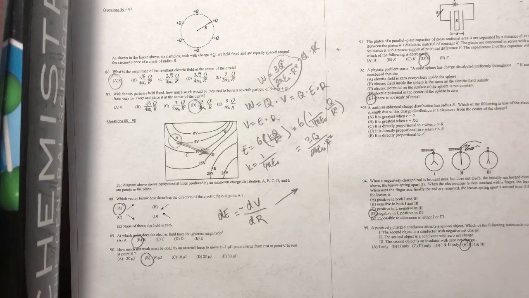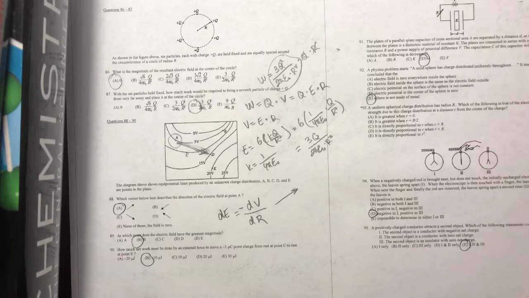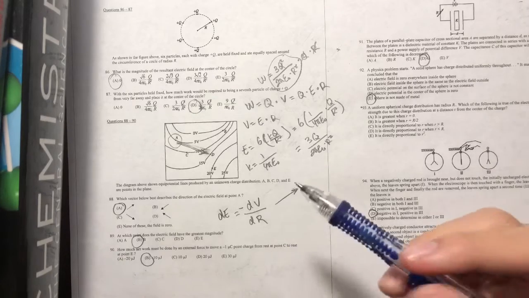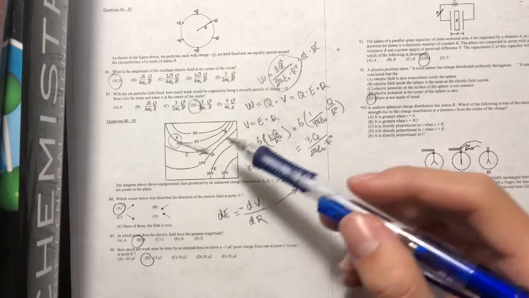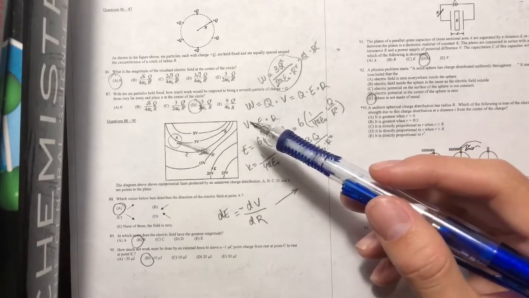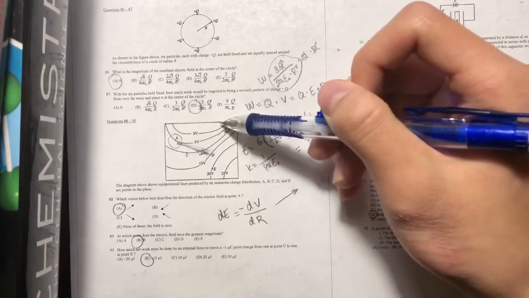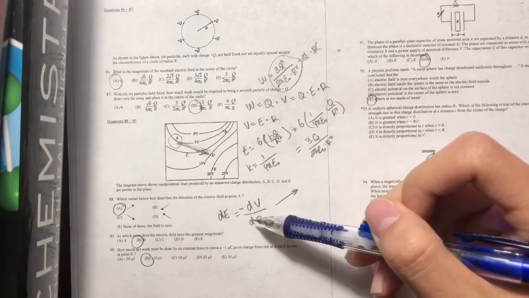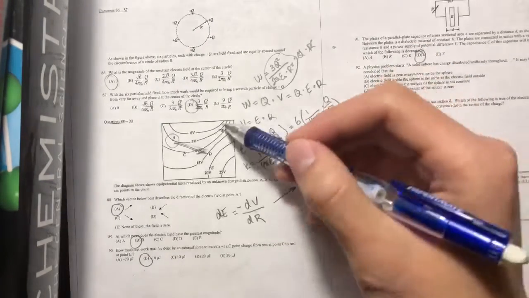Question number 89 asks for the point at which the electric field has the greatest magnitude. The point where it has the greatest magnitude occurs where the equipotential lines are the closest together, because there's a greater change in electric potential over a shorter distance. So the answer to this question is B.